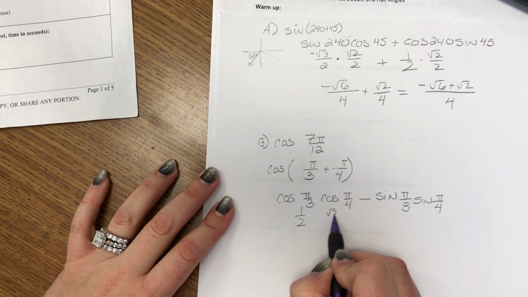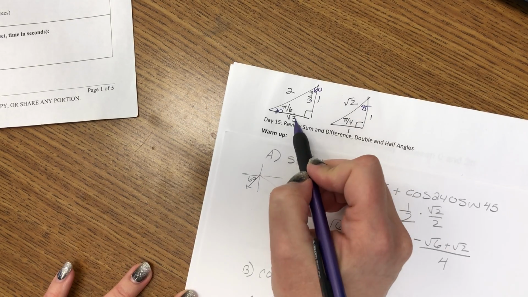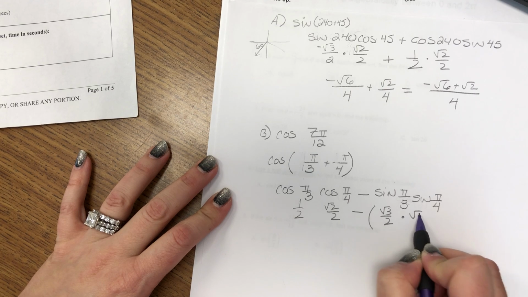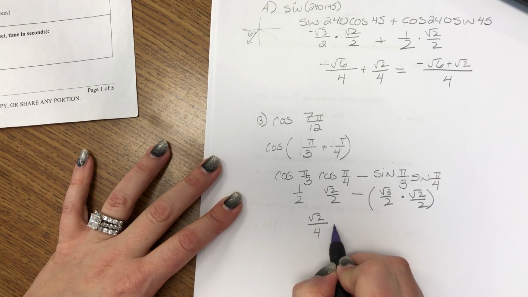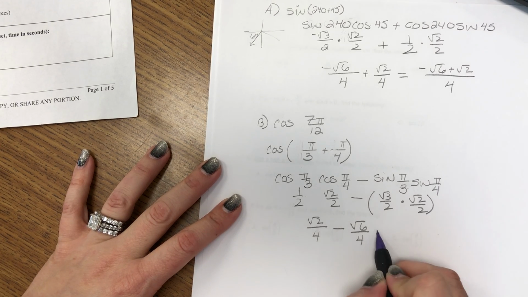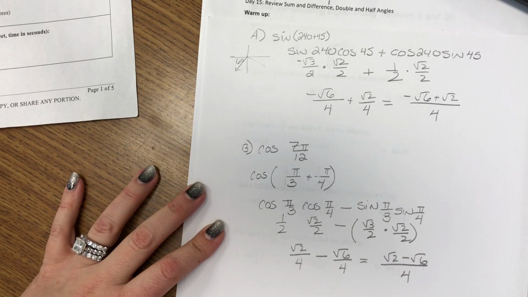Cosine of pi over 4 is root 2 over 2. Sine of pi over 3 is root 3 over 2. And sine of pi over 4 is root 2 over 2. So this is root 2 over 4 minus root 6 over 4. Oh, it's the same answer as A. Root 2 minus root 6 all over 4.